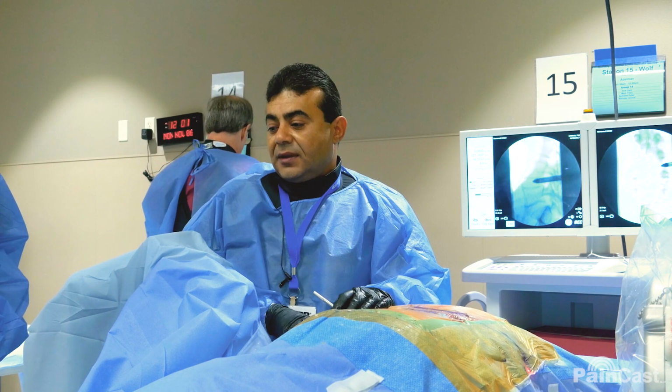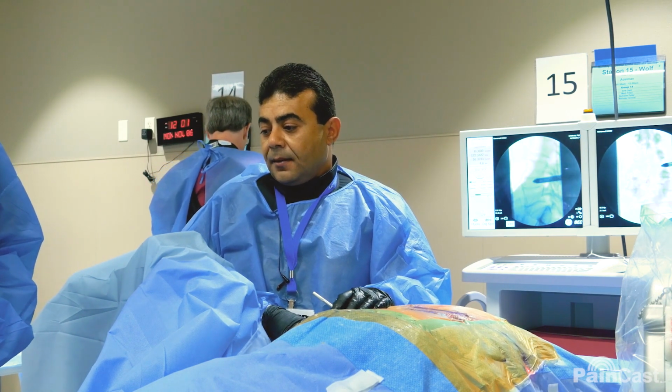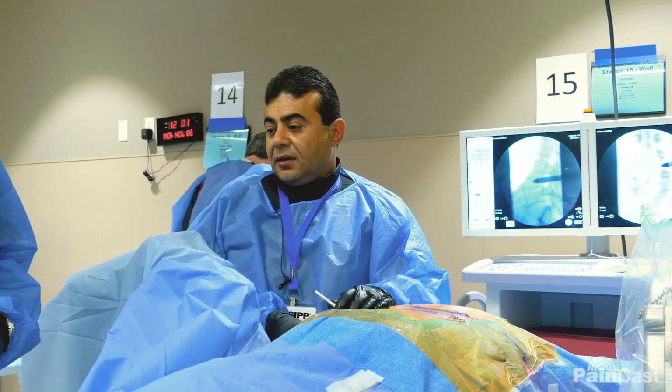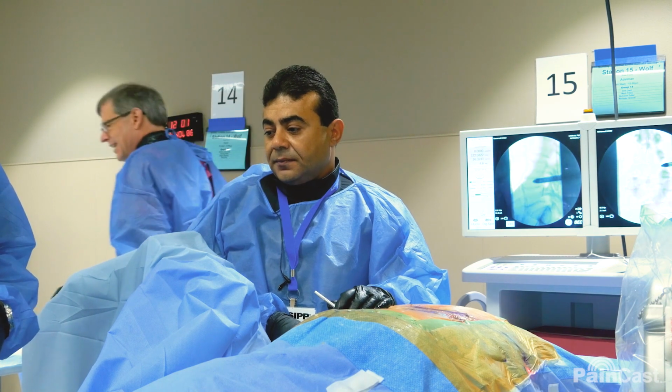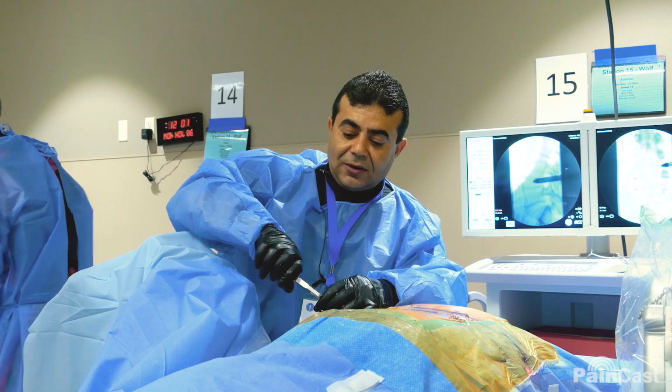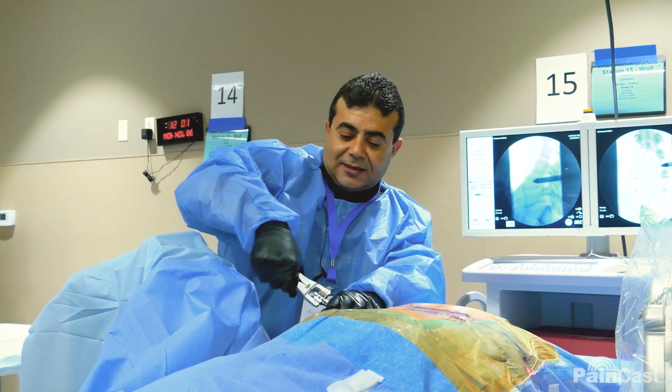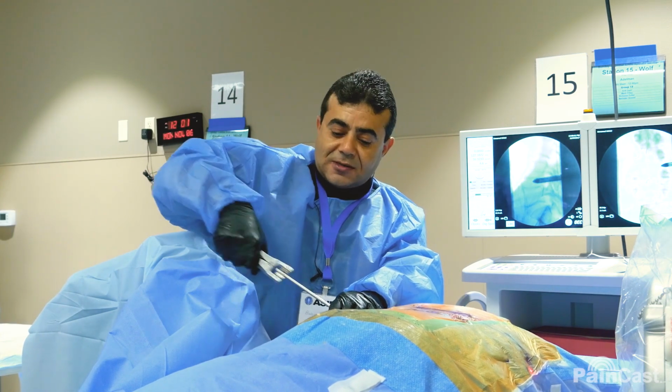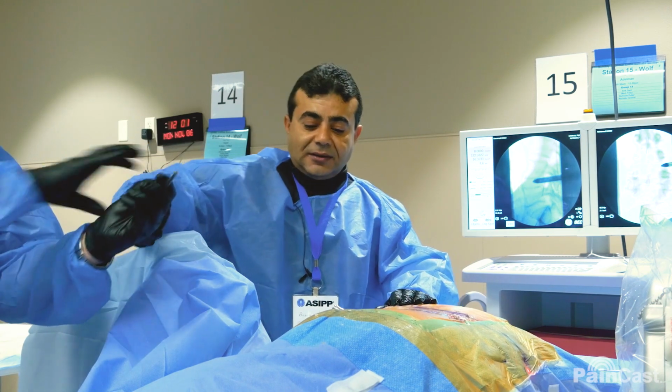You want to use this one because the other ones can damage the dilator. If it doesn't hook, like it's not doing with me, you can put a 4x4 and get it there. But here it is, it's out.